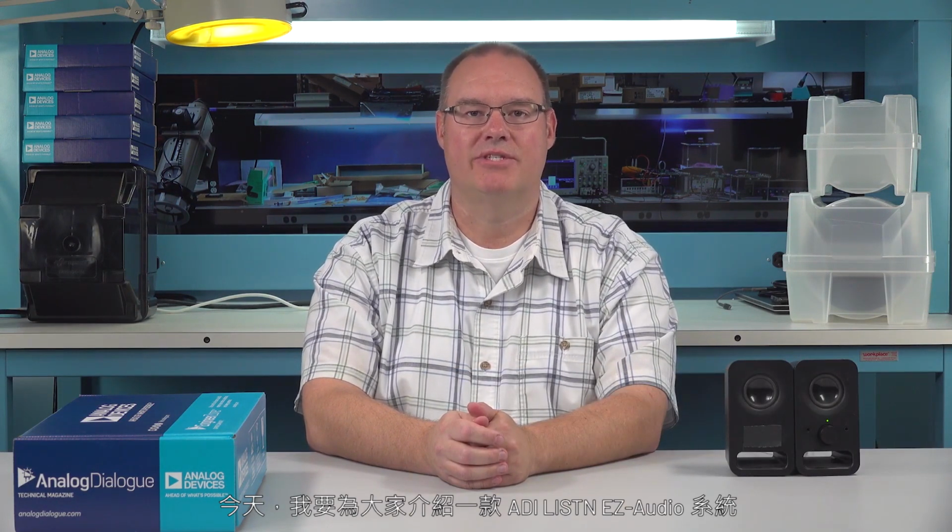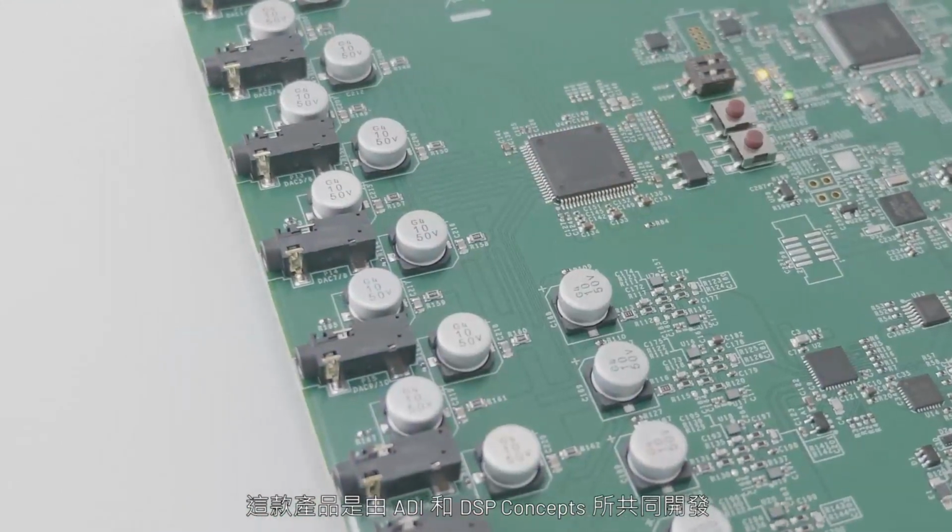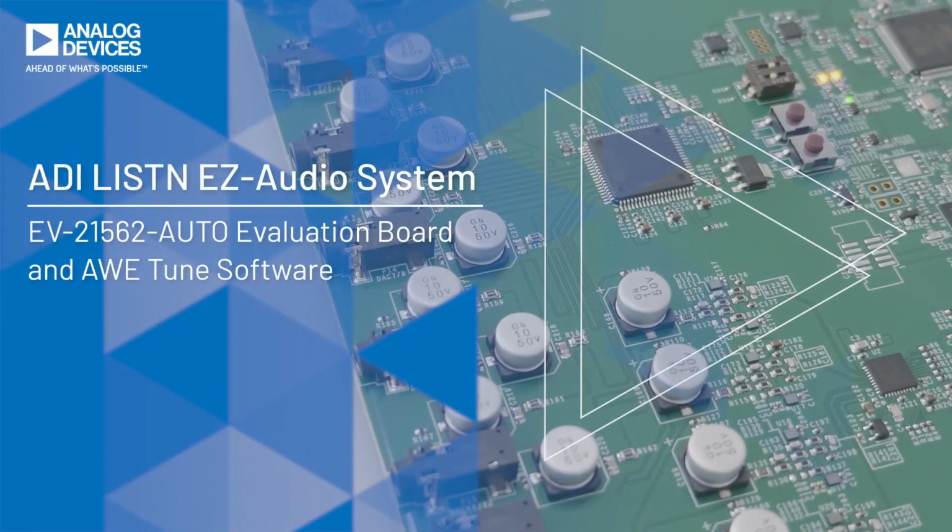Today I want to introduce a new product called the ADI LISTN EZ-Audio System, which was produced in collaboration with DSP Concepts. This product is a complete and ready-to-use hardware and software audio system solution for in-car entertainment system developers, especially those who may not have dedicated audio and acoustic engineering resources available to them. We wanted to bridge that potential gap and provide a full-featured audio flow right out of the box, which can be used to tune any vehicle with the option to upgrade later on.